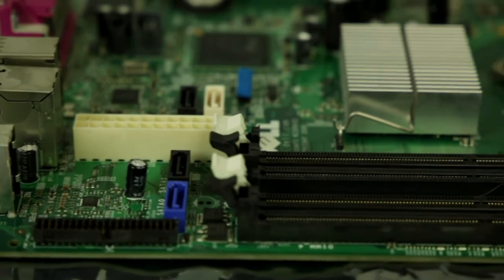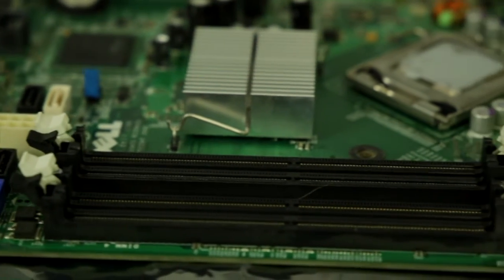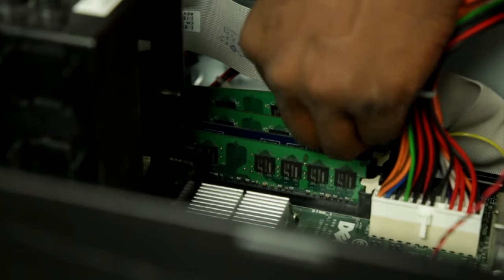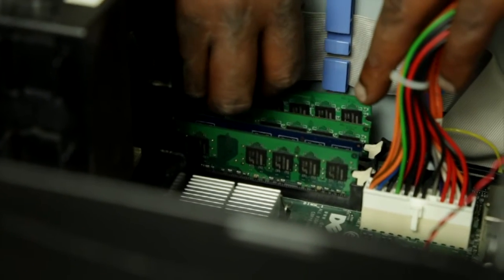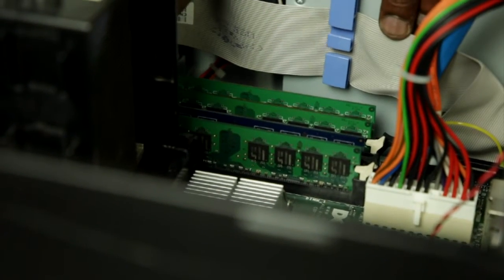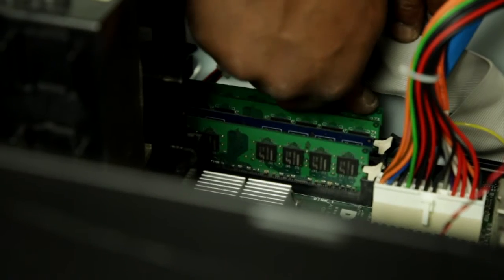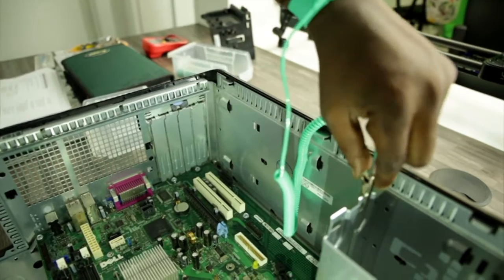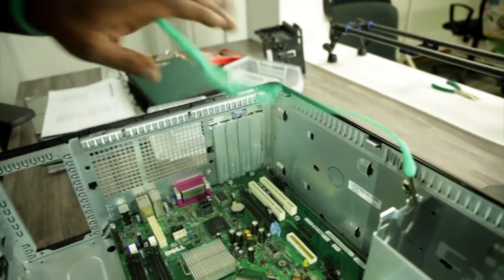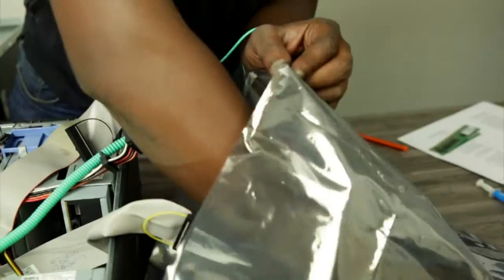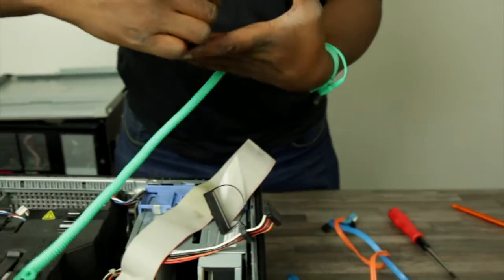Check how many sockets you have for the RAM. Your motherboard has a limit to the number of RAM sticks you can install. Some motherboards support only 2, while others support 4, 6, or even more. Most motherboards have a limit to the amount of memory they can support, regardless of the number of slots.